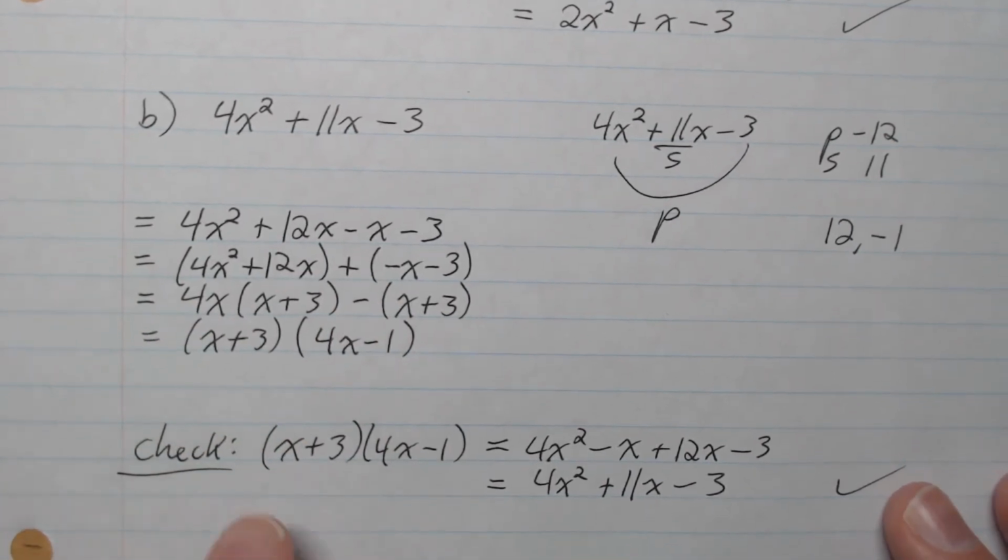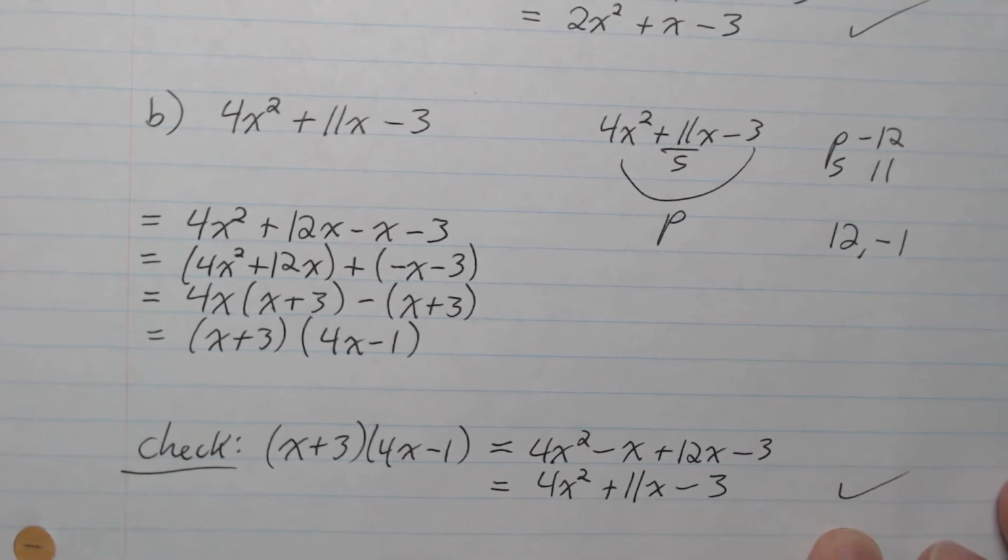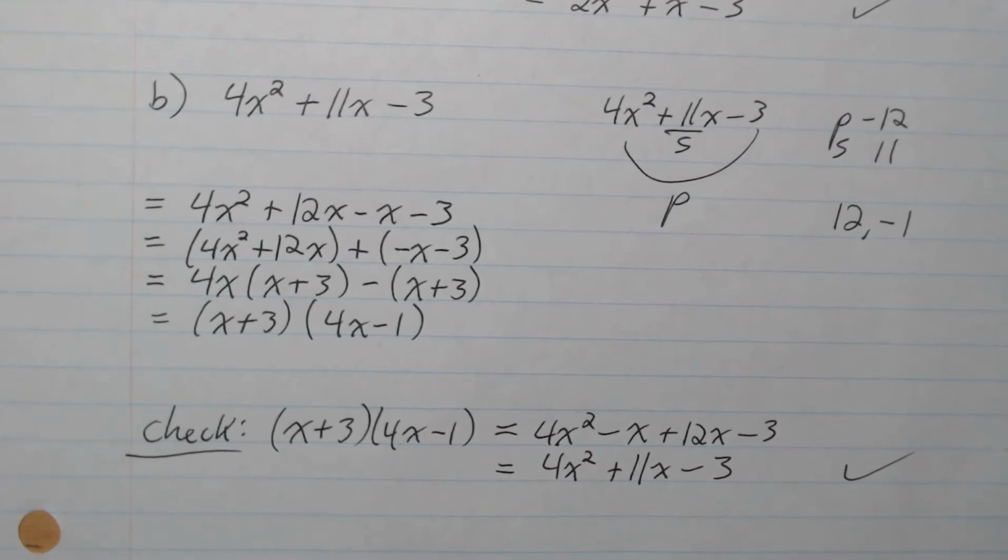And now we're going to check it by multiplying. x times 4x, 4x squared, minus x plus 12x minus 3, which gives 4x squared plus 11x minus 3, which is what we were looking for.